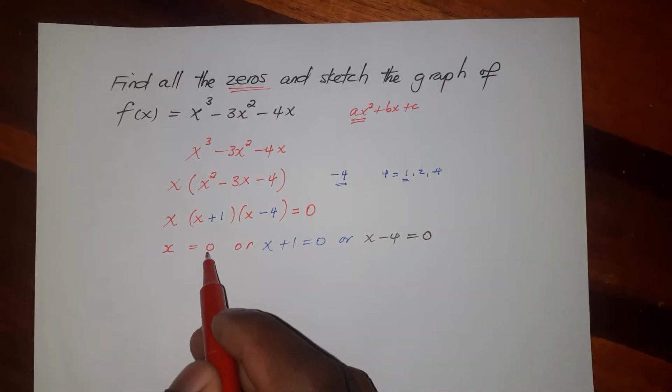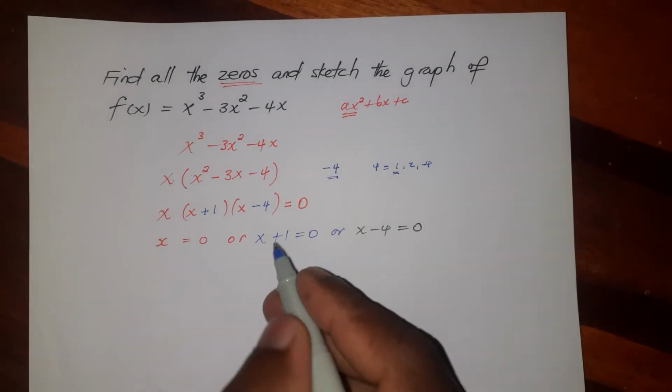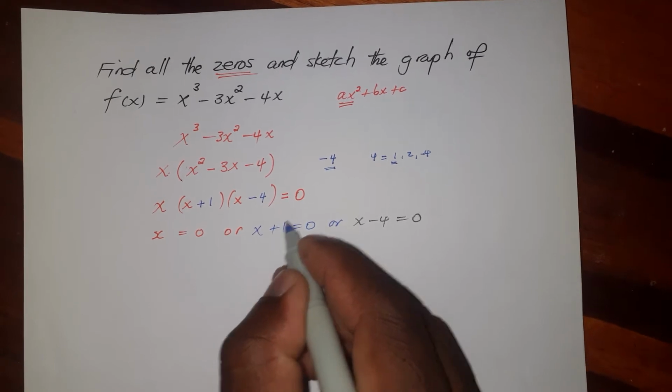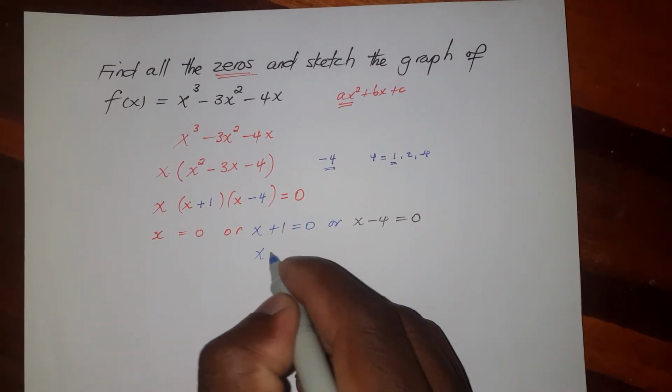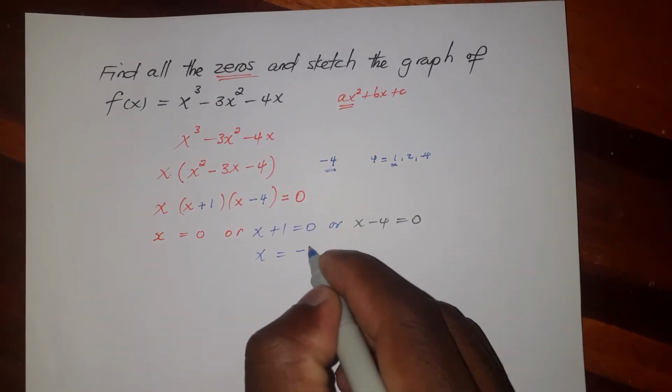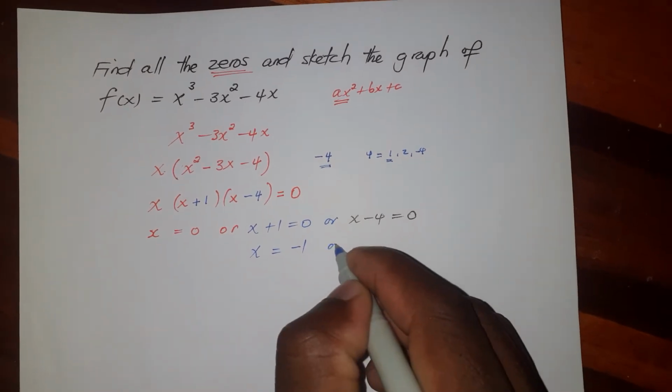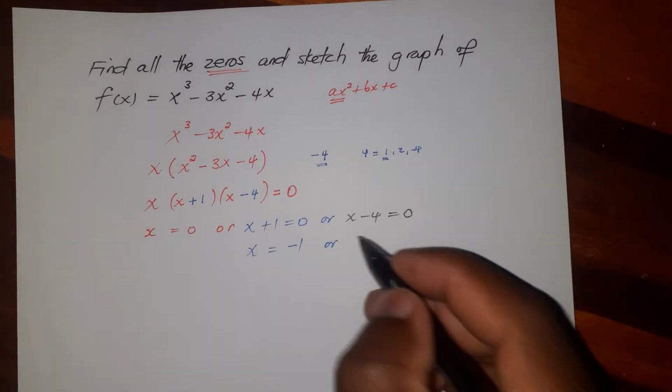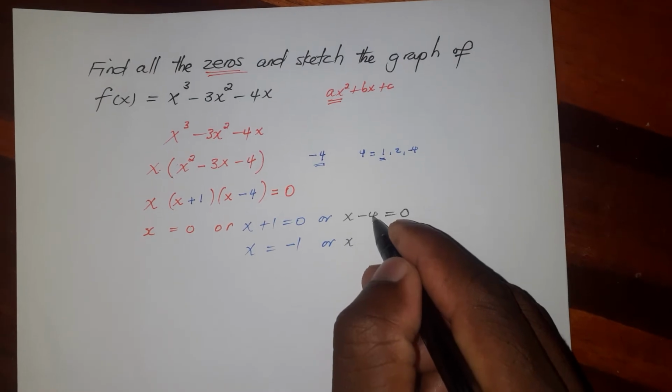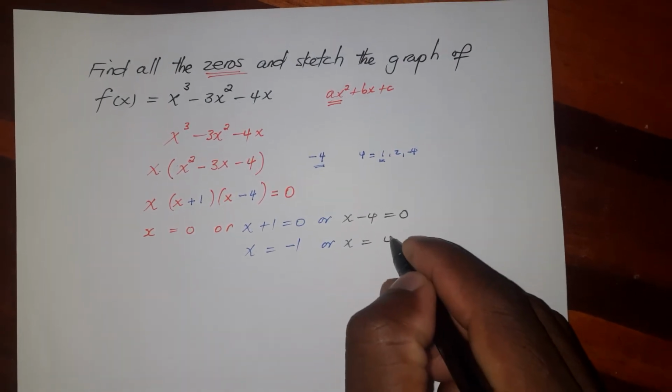Since here x is equal to 0, then here we move this positive 1 to the other side. Then you're going to have x is equal to -1, or we also move the -4, then it becomes positive.